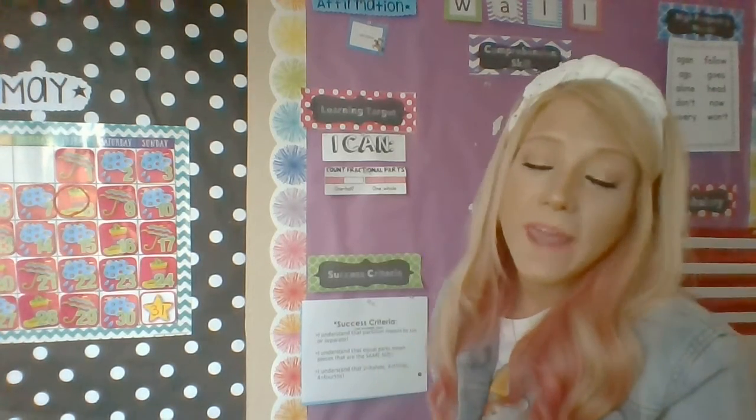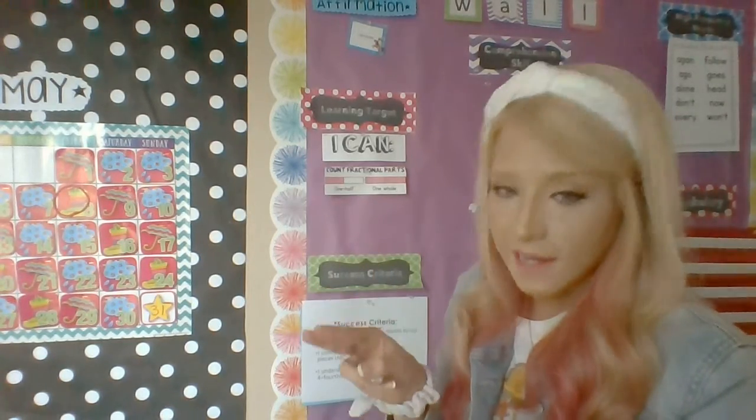So, we're building on what we learned yesterday about partitioning shapes. Nod yes if you remember. Very good. And we're going to be not only looking at partitioned shapes, but counting them and identifying the fraction terms of the partitioned shapes. So you'll know more what that means after we learn today's learning target and our success criteria. So here we go.